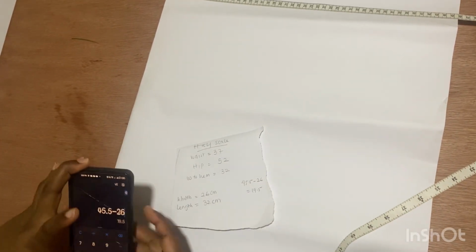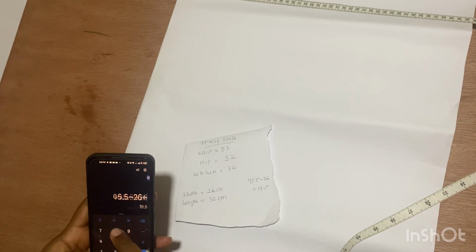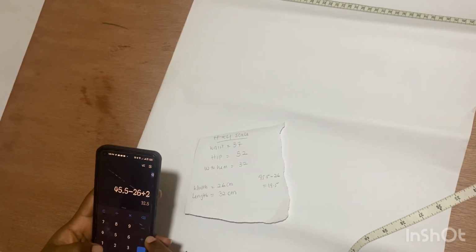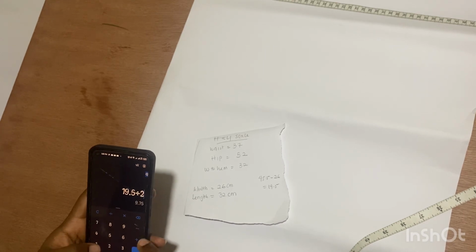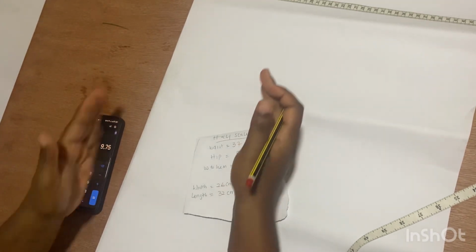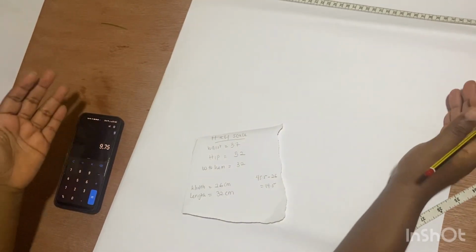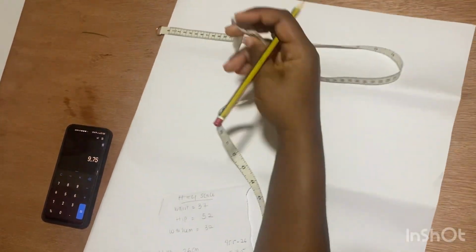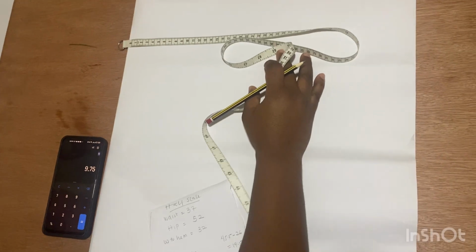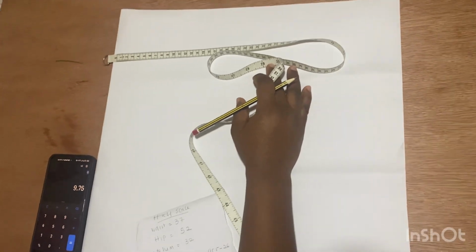Whatever measurement you have left, 19.5, you will now divide it by 2. 19.5 divided by 2 gives 9.75. So at this part I'll have 9.75 and 9.75 in order to centralize my pattern. From the edge of my paper, I'll measure 9.75.